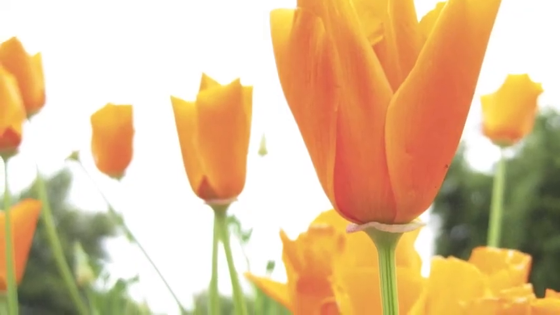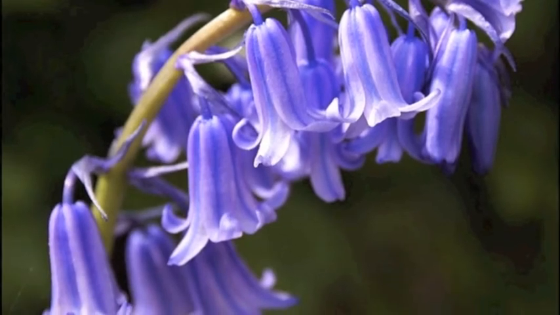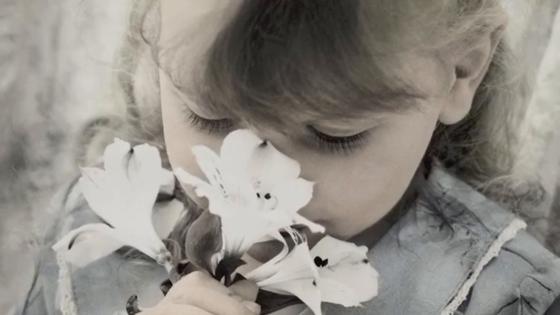Most people don't fully comprehend the importance of flowers in our lives. But once you learn more, you learn to appreciate them on a whole new level.